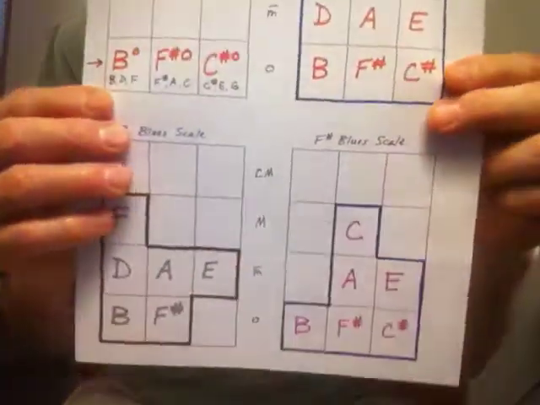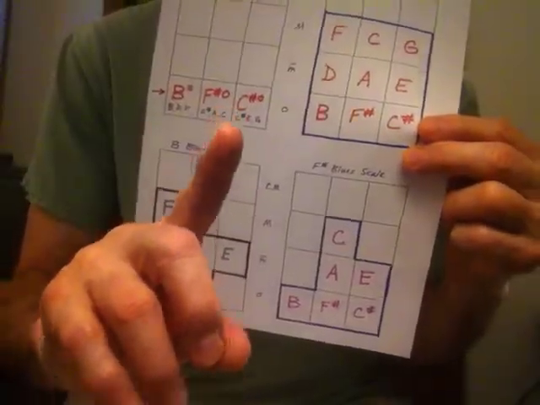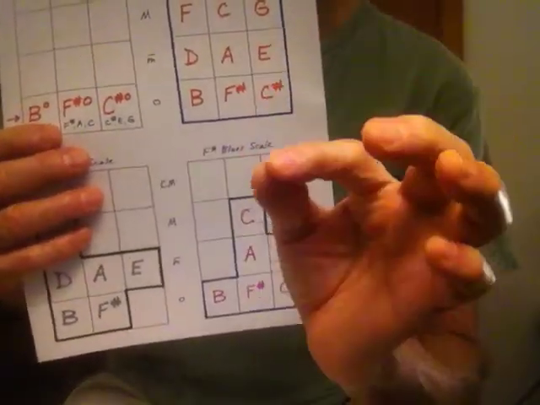The third thing is, why is the placement significant? And the third thing is 2 distinct blues scales can be drawn, okay, can be pulled out from one quadrant, so you know that in any given quadrant you're going to get at least 2 blues scales, all right?